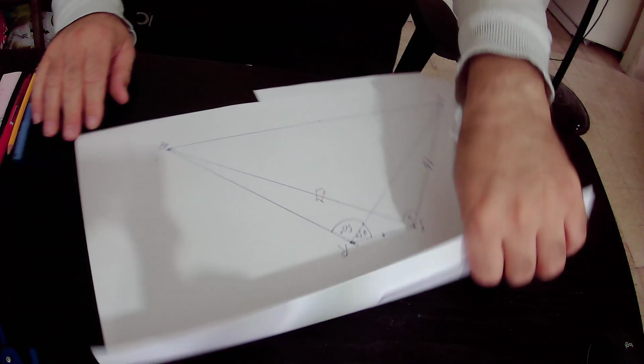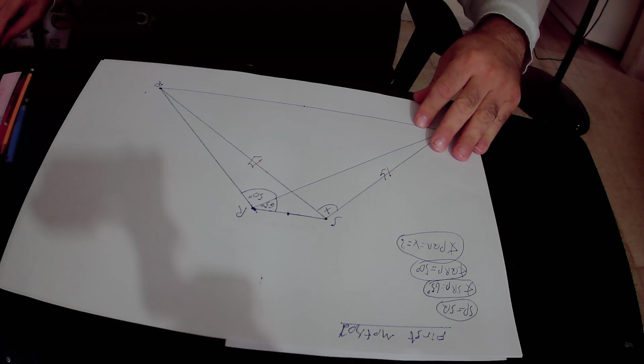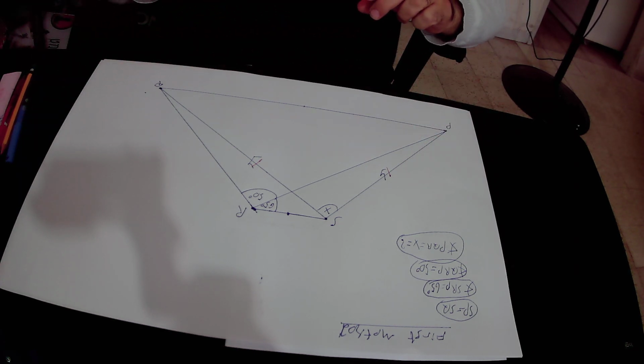In the first method we will do a construction.